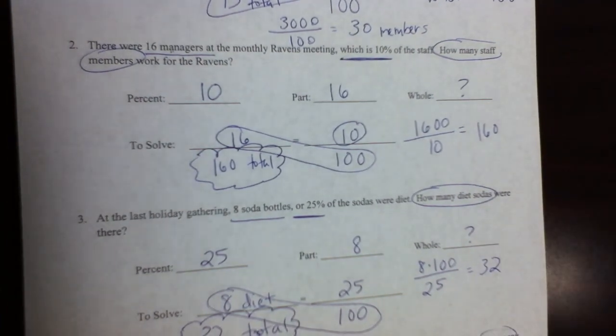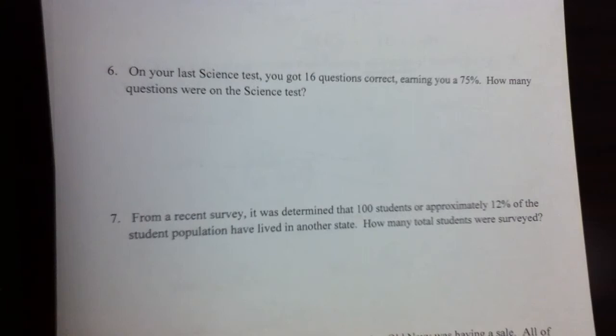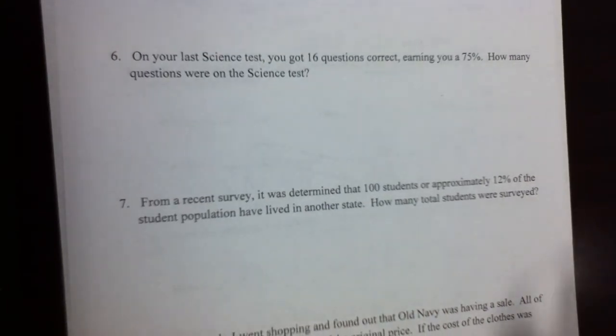So what you're going to do now is your homework tonight is to finish these 4 problems, 5, 6, 7, and 8 on the back. You have to identify what the part is or the whole, depending on what's missing, and then go ahead and solve.